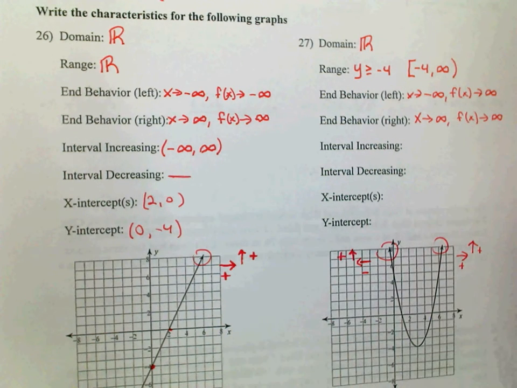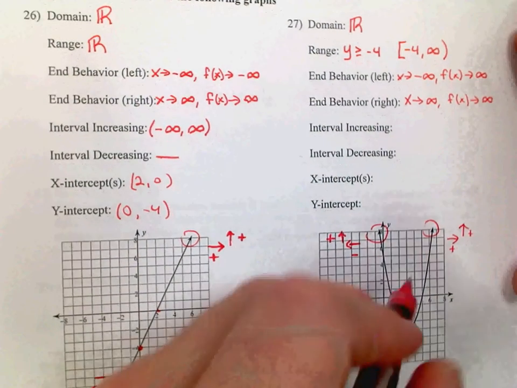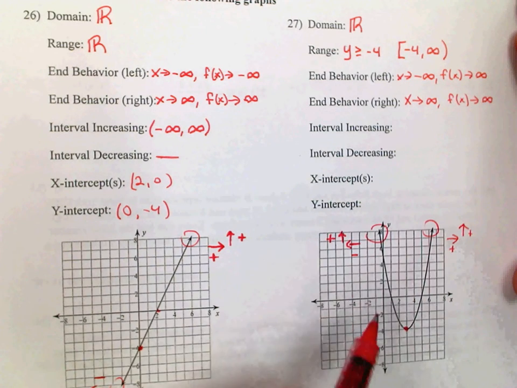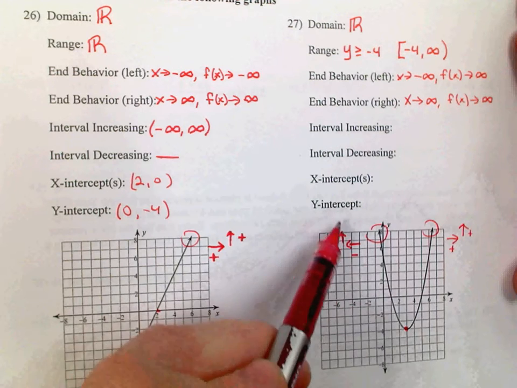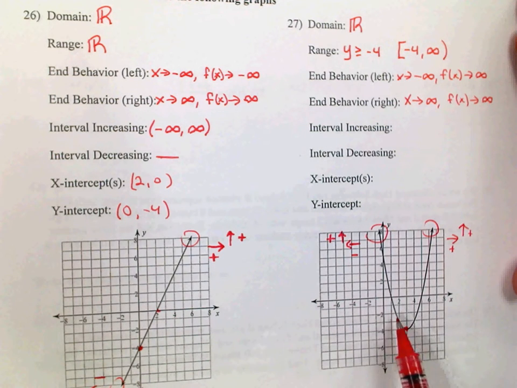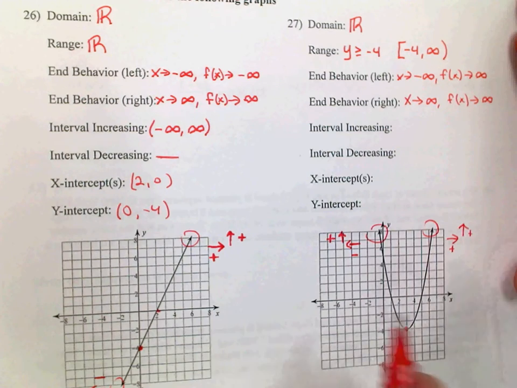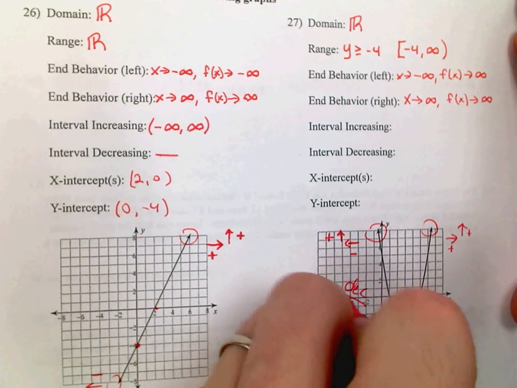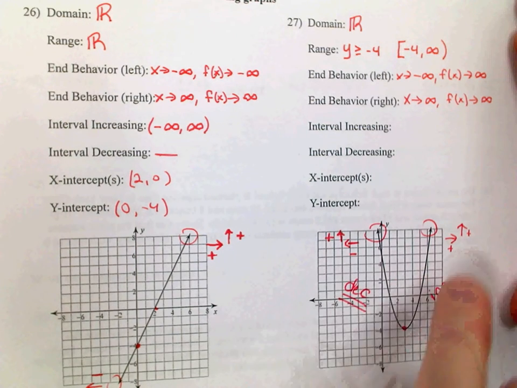Okay, your interval increasing and decreasing. Again, read it like a book. So if you read this thing like a book, you've got a turning point right here. Everything on the left side of this graph, like a book, is going down. When you hit that bottom point here, you start going back up again on the other side. So this side over here, I would say is decreasing. This side over here, I would say is increasing. So I go down and then I come back up.